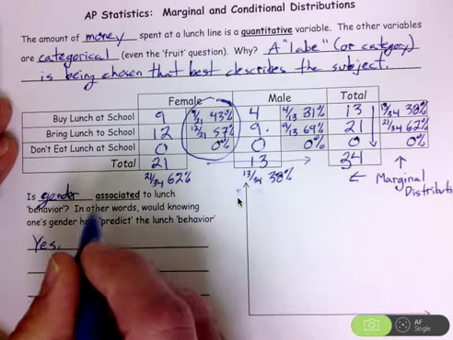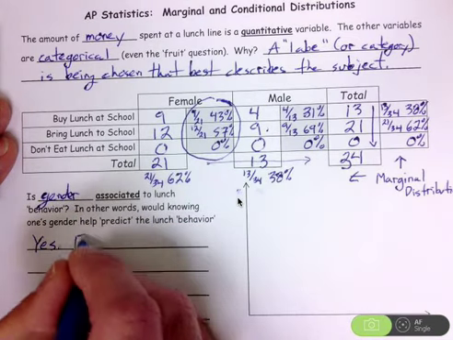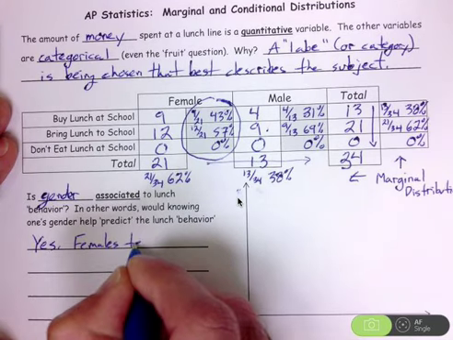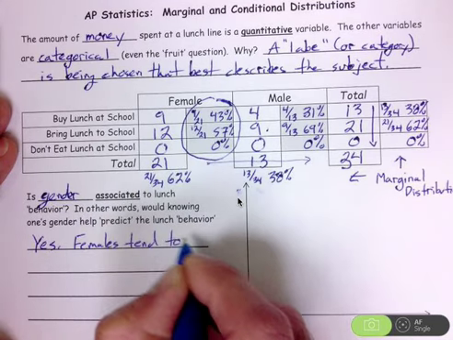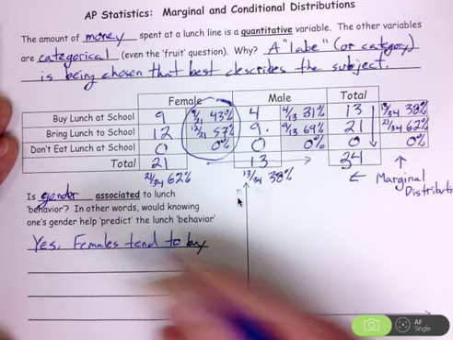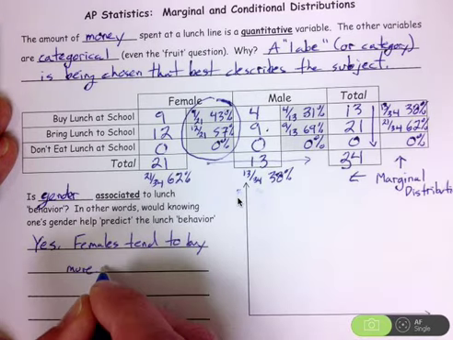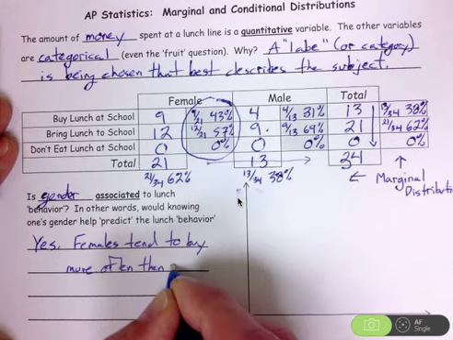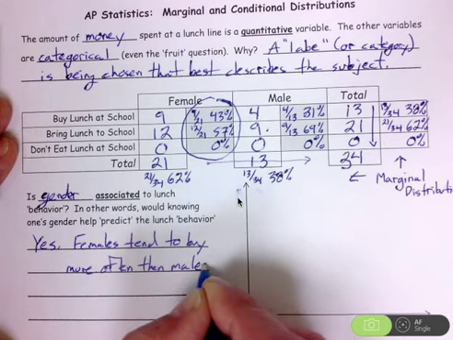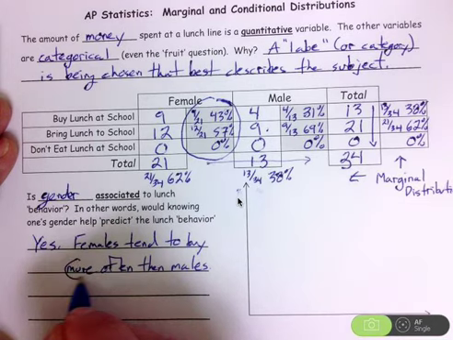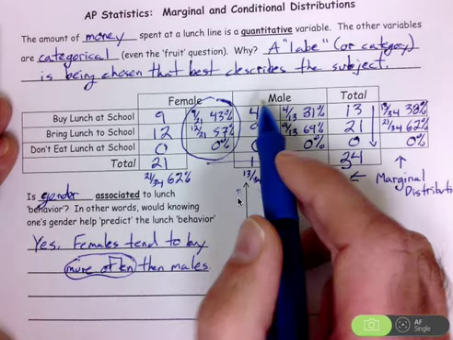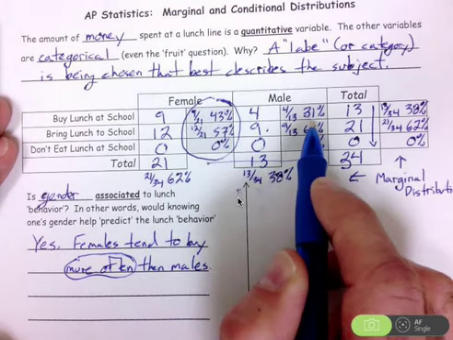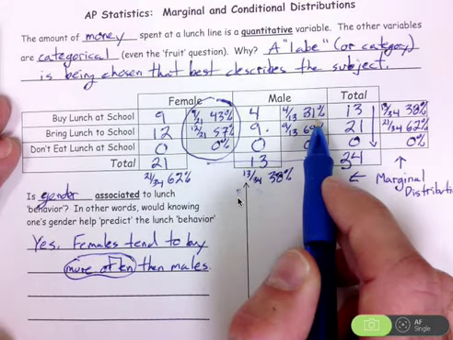So we'll start with buying. Females tend to buy lunch more often than males. And when we say more often, the reason that we can say more often is because of that comparison. 43% of females buy their lunch compared to only 31% of males.